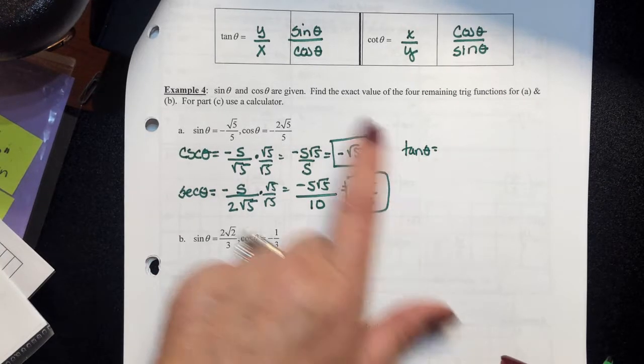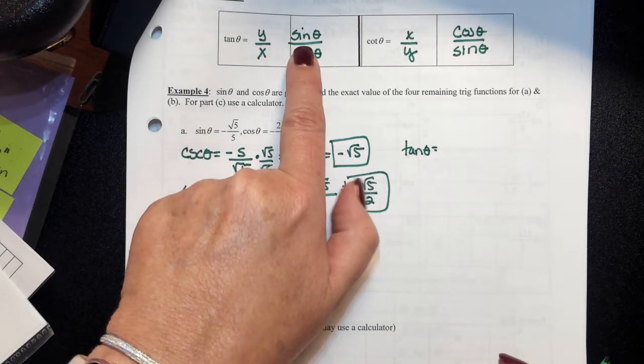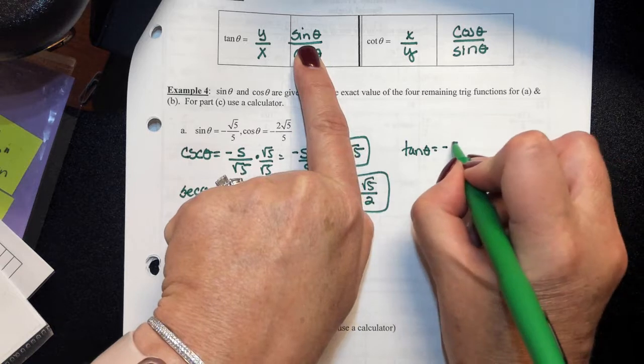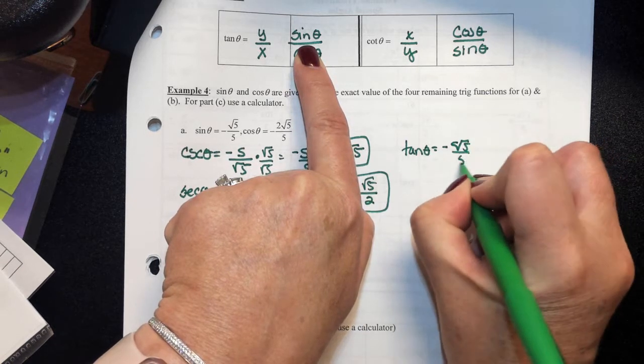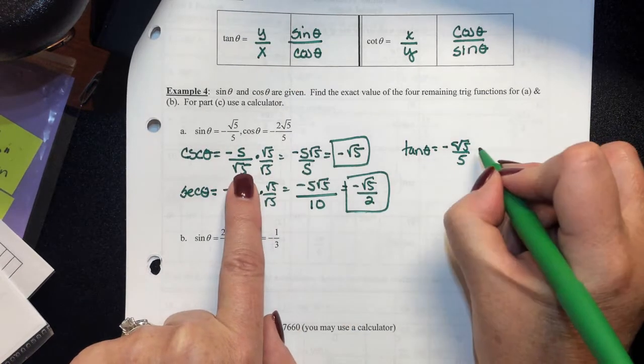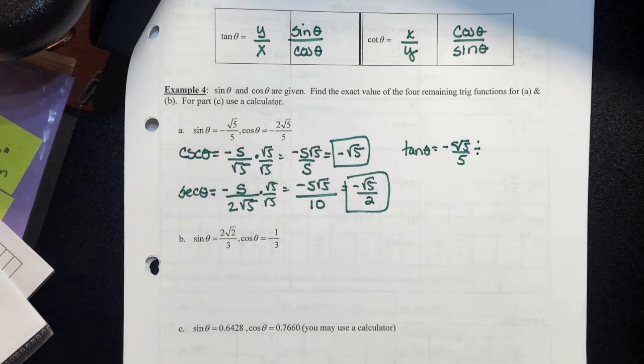Remember, tangent, I'm going to take the sine, which again they're giving me as negative square root 5 over 5, and I'm going to divide it. Remember, I can write division one of two ways. I can write division vertically like it's written up here, or I can write it out horizontally, can I? So if I'm going to take sine and divide it by cosine, and since I'm dealing with fractions, it's much easier to write this division problem out horizontally.